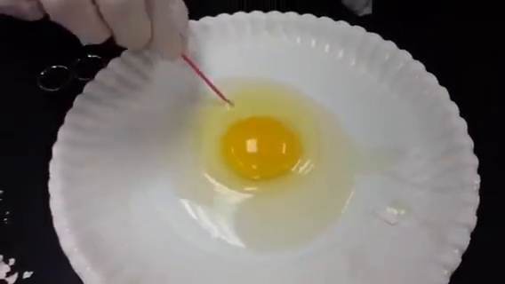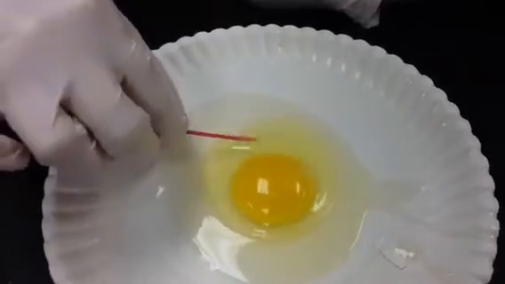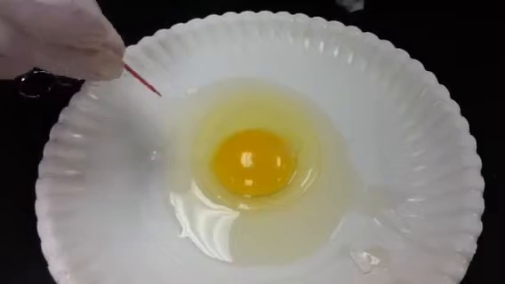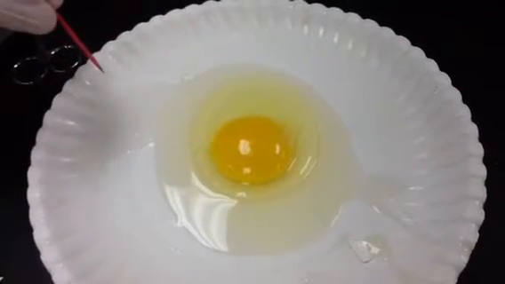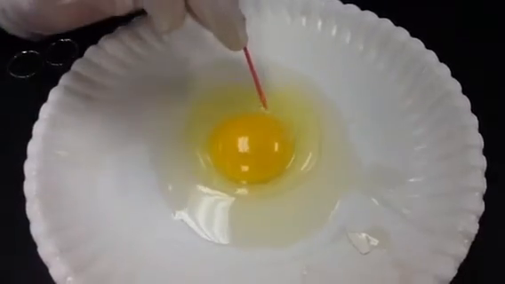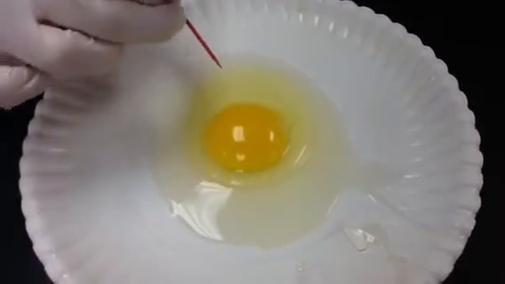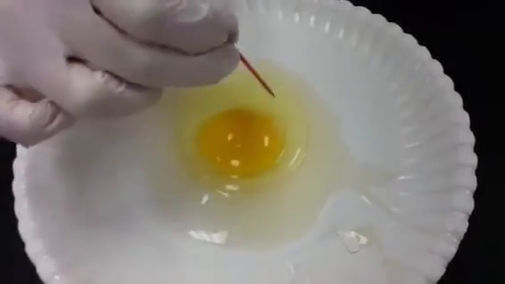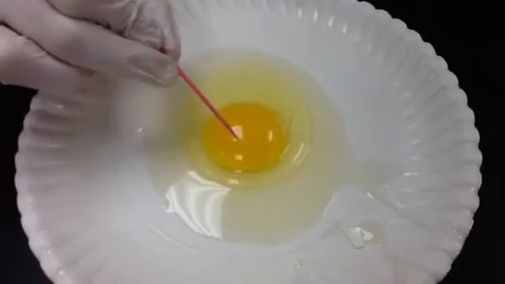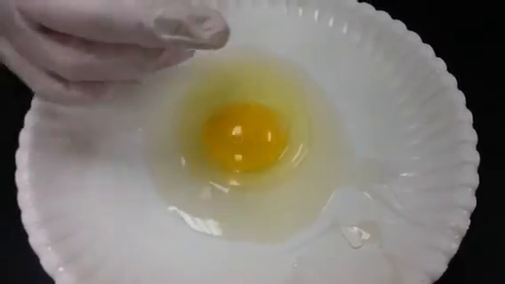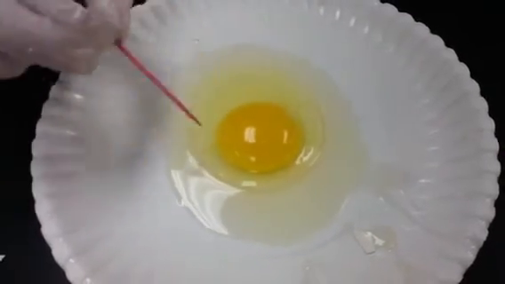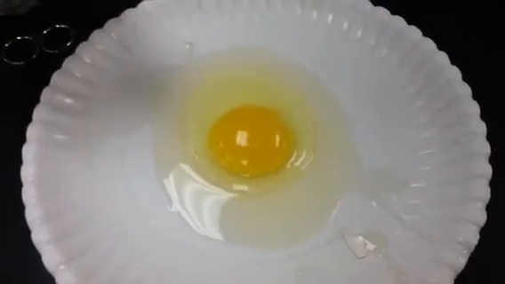Then you have this kind of cushiony part. I want you to talk to your partner about what you think that part is going to be called. Hold on one second. While you talk to your partner, this is the part that cushions the baby, the embryo, in the development. So when a baby forms, remember, it's eating the yolk, and then this is the part that keeps it nice and cushioned inside of the egg. I want you and your partners to identify that part on your own.